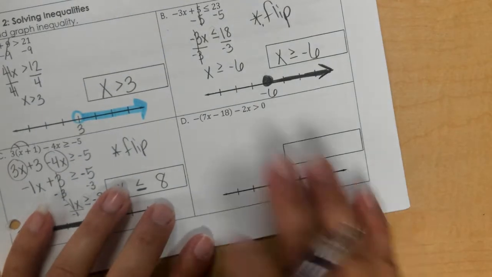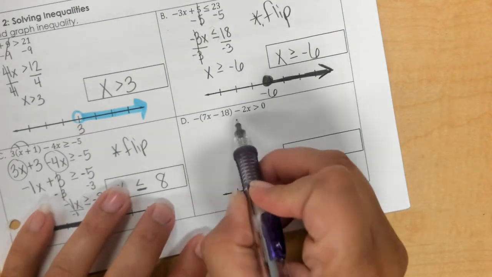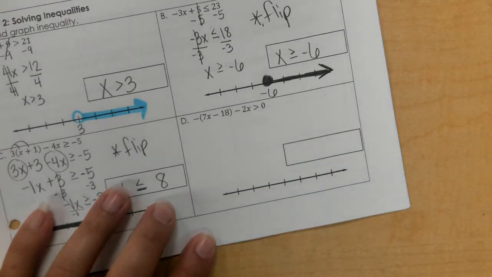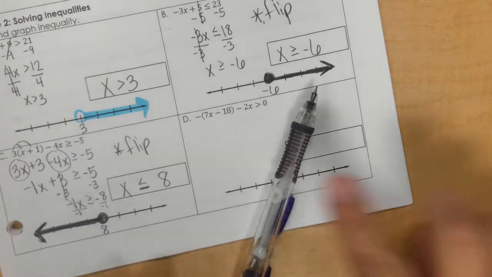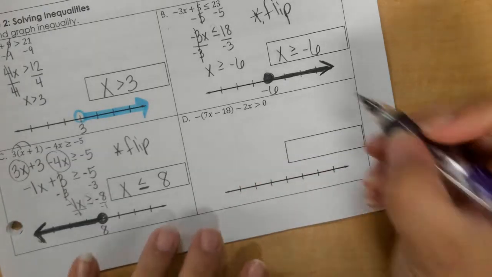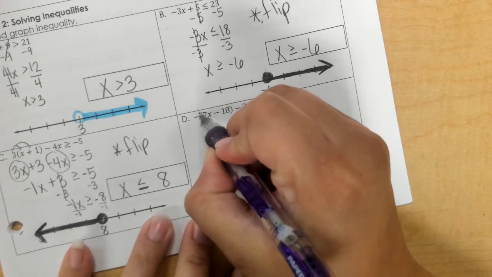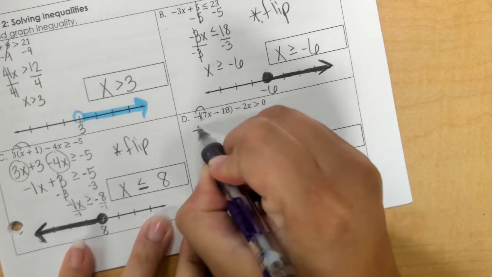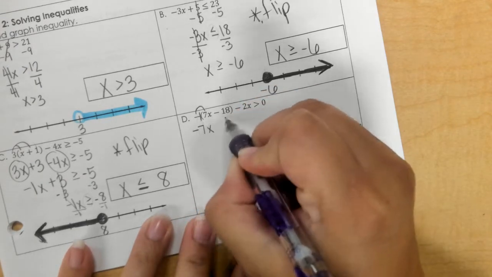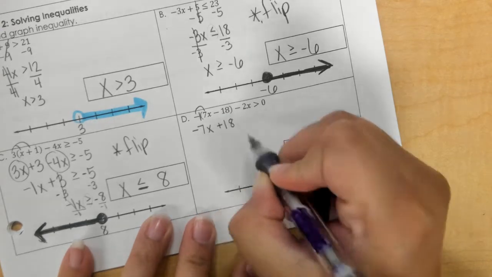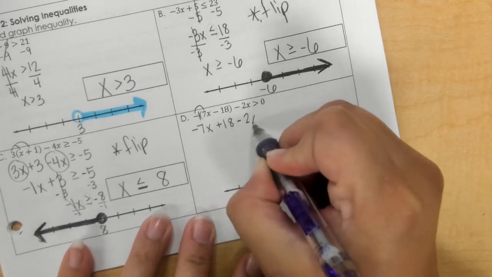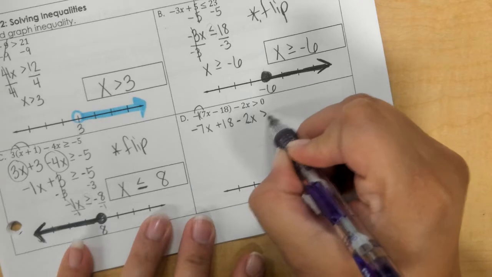Okay, and then the last one that we're going to do today is this one. So we're going to distribute the negative 1 right here. So negative 7x positive 18 minus 2x greater than 0.